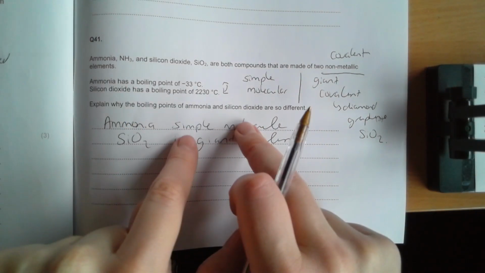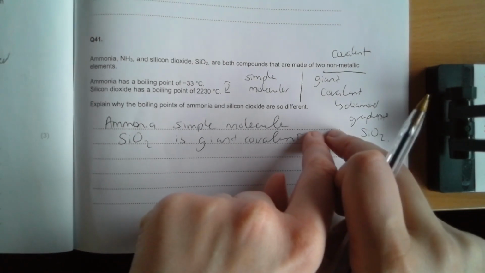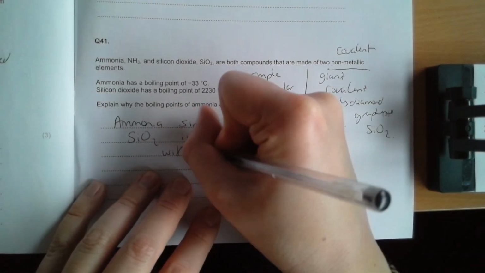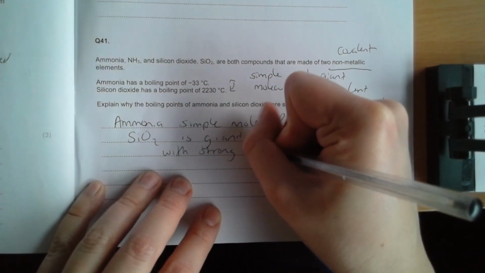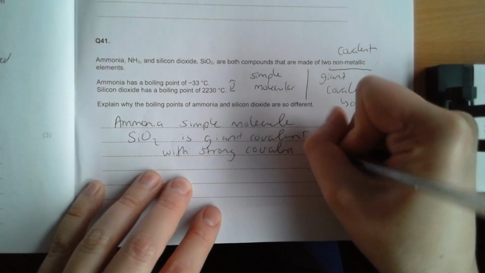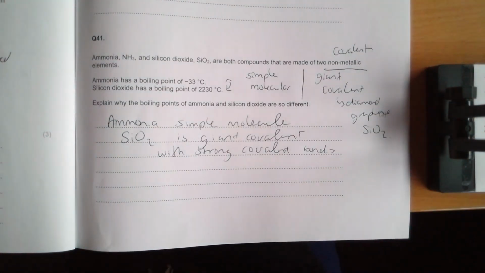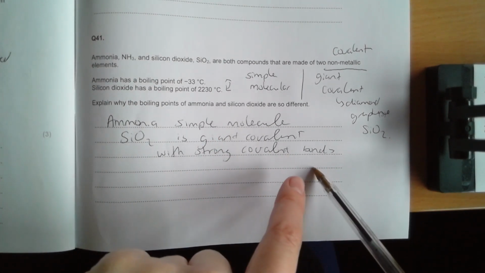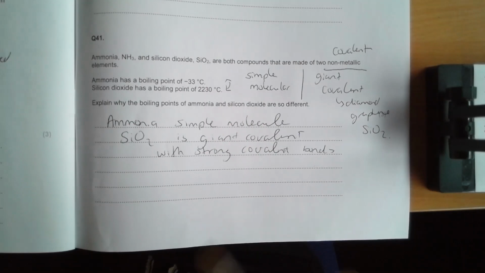So ammonia is a simple molecule with weak intermolecular forces. SiO2 is giant covalent with strong covalent bonds. And you'll end, as always, talking about energy. You'll say it takes more energy to break the strong covalent bonds than it does to break the weak intermolecular forces. That's why there's such a difference in the boiling point.